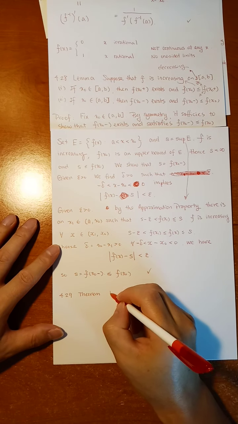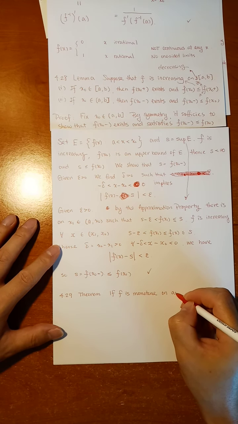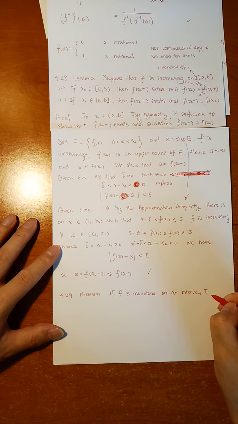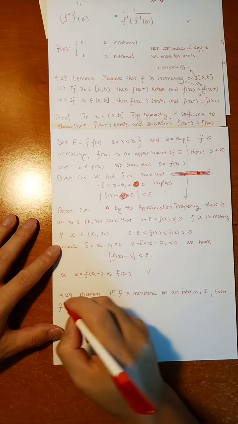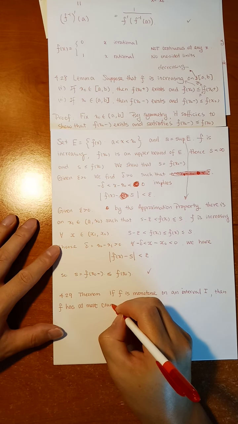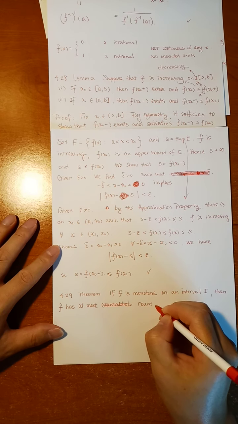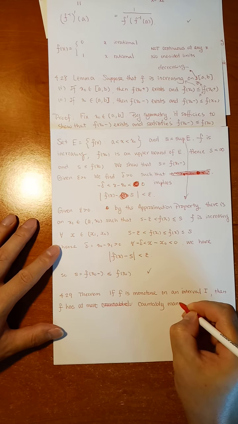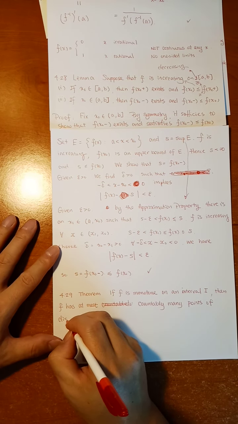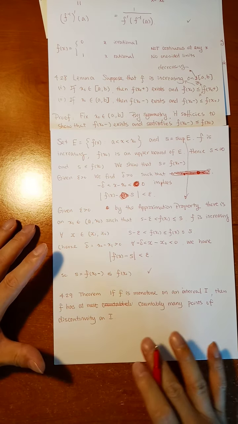Theorem 4.29. If f is monotone on an interval I, then f has at most countably many points of discontinuity on I.